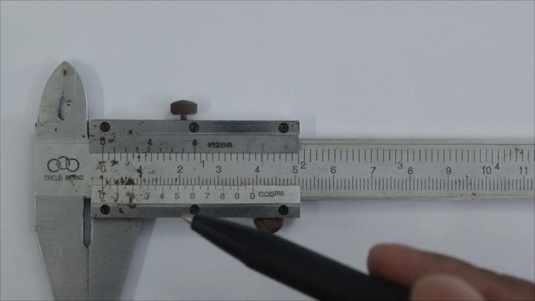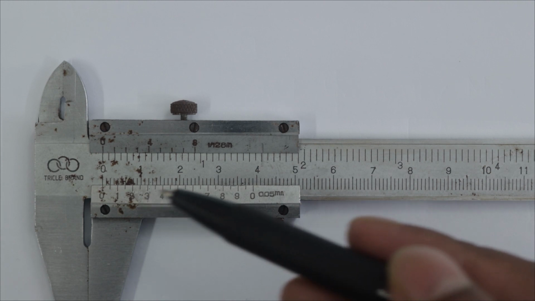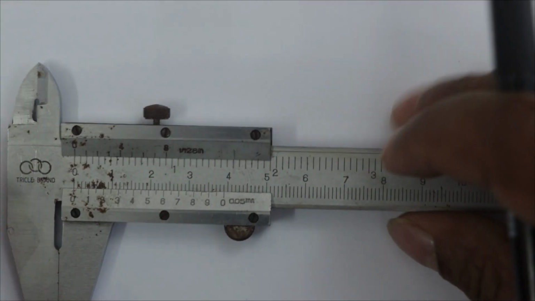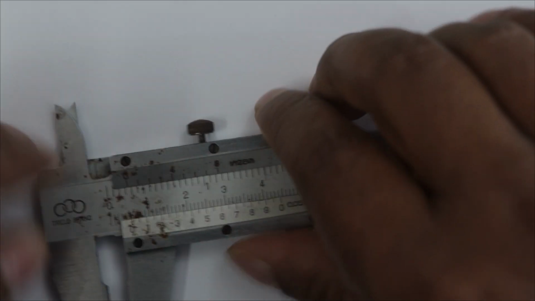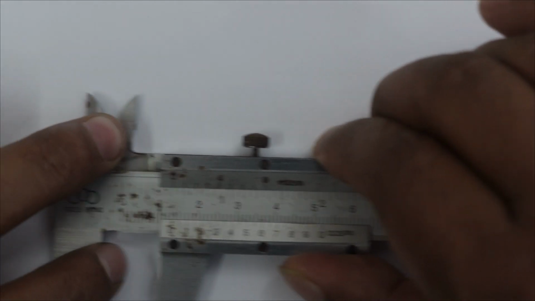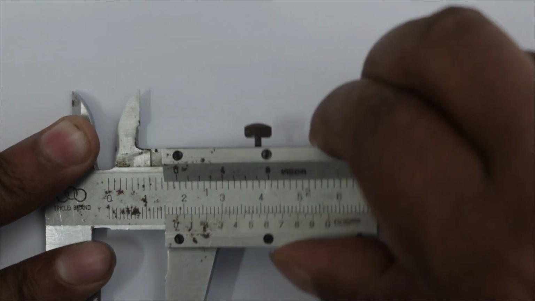There is another smaller scale which can slide left to right. Look, we can slide this one.